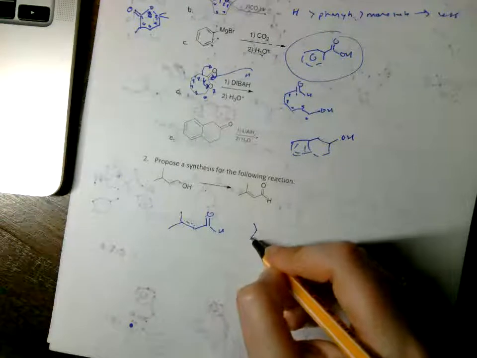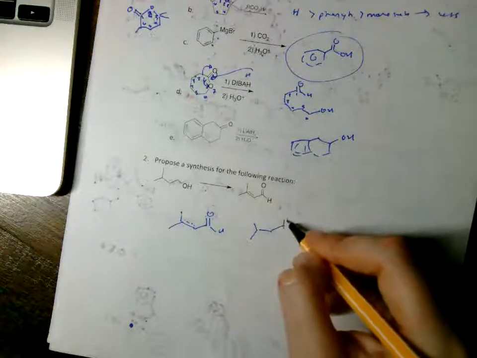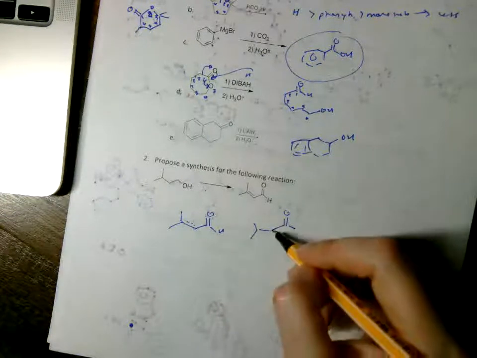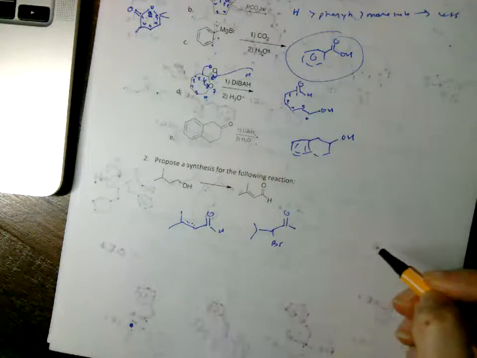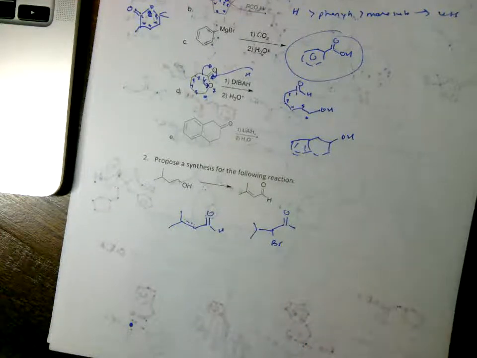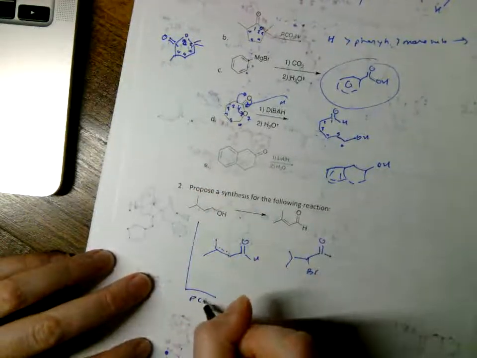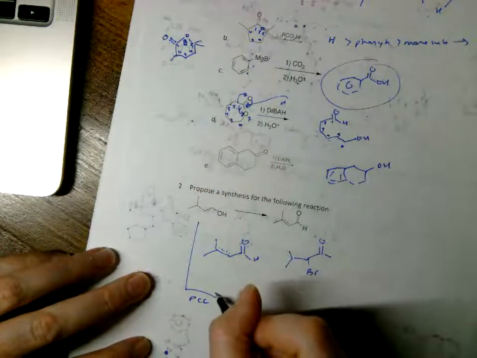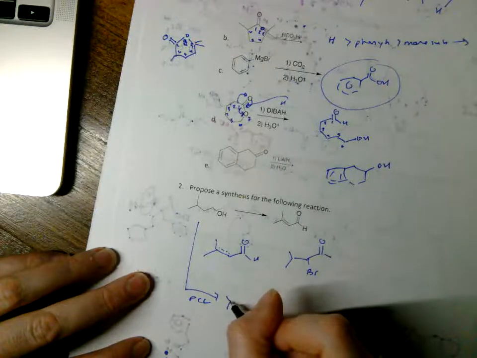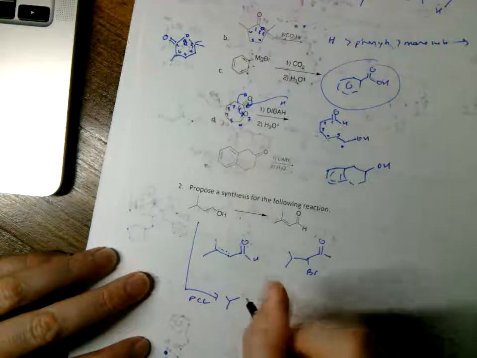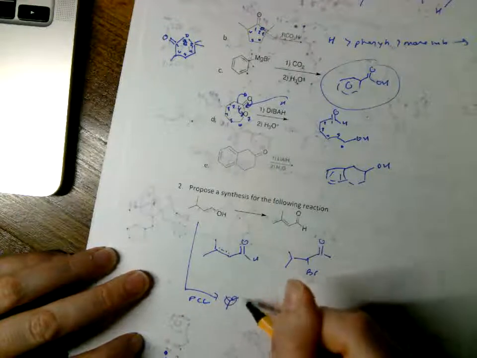And so we learned that if you add a bromine here, then you can use pyridine to eliminate it. So I think to go from here to there, I would use PCC to get the aldehyde. And PCC would indeed give you the aldehyde. I don't know why I drew that so weird.